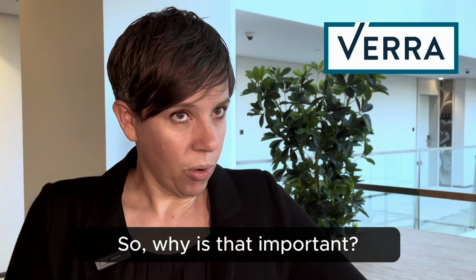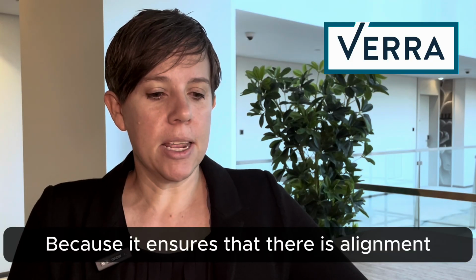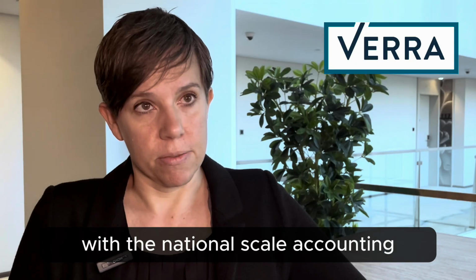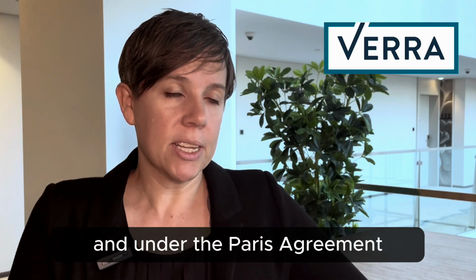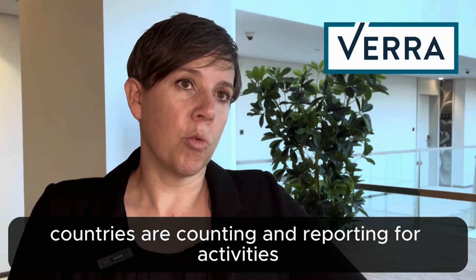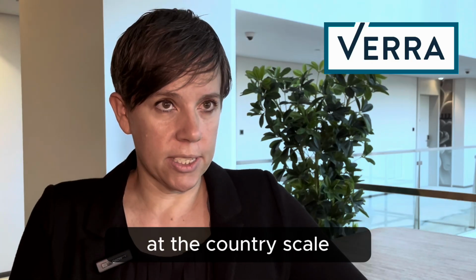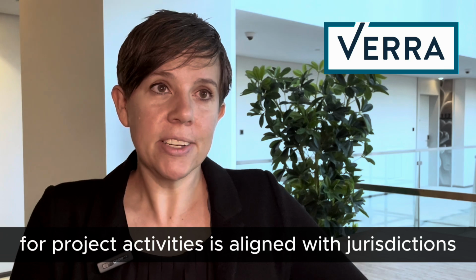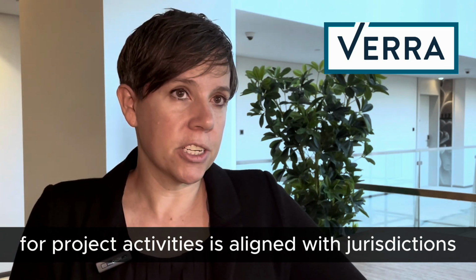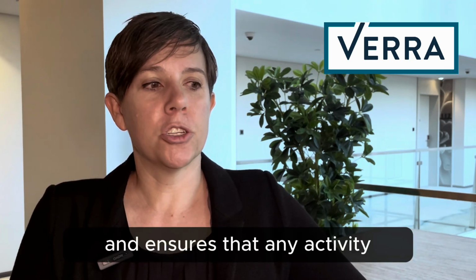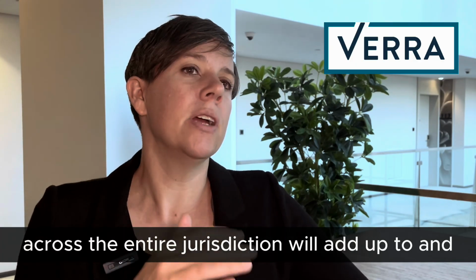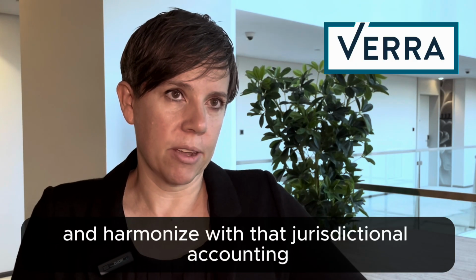So why is that important? Because it ensures that there is alignment with the national scale accounting. And under the Paris Agreement, countries are counting and reporting for activities at the country scale. And so this ensures that the accounting for project activities is aligned with the jurisdictions, with the governments, and ensures that any activity across the entire jurisdiction will add up to and harmonize with that jurisdictional accounting.